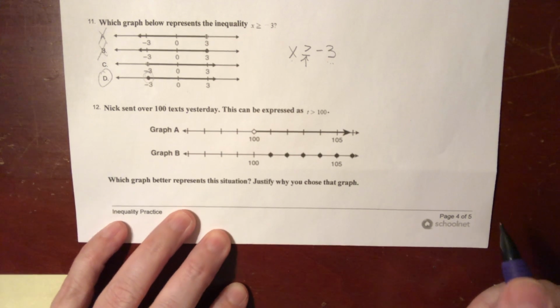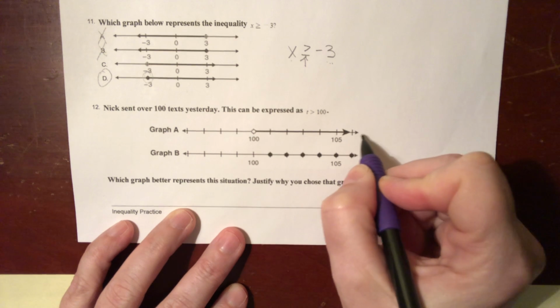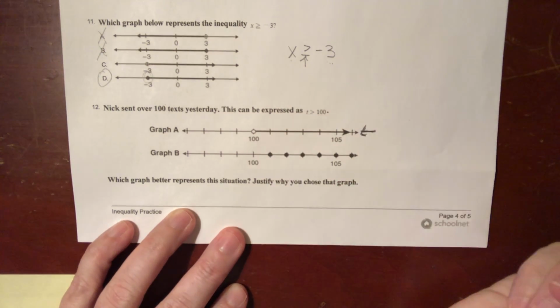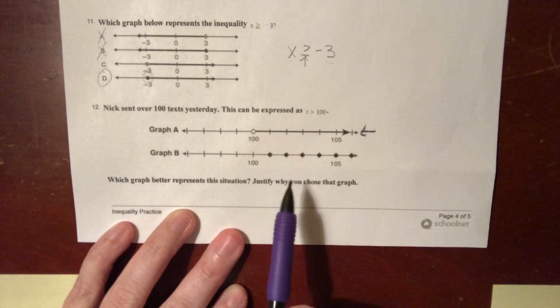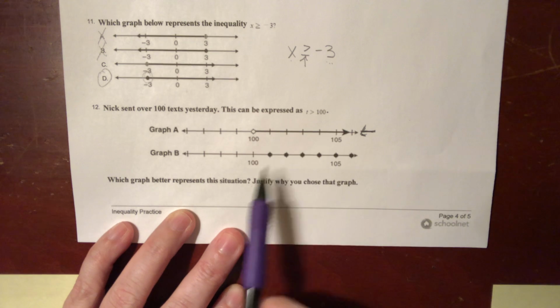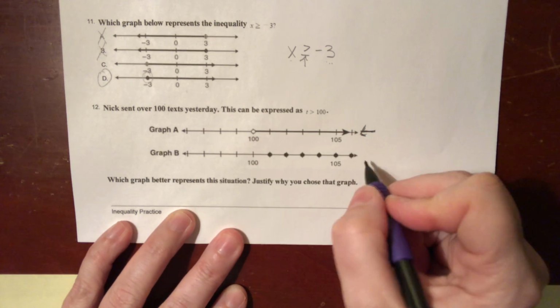Okay, so hopefully you all would have picked this one, because this one represents all the numbers greater than 100. This one just looks weird. This isn't showing any kind of motion, really. It's not in a format that we're looking for. So this one just looks weird.